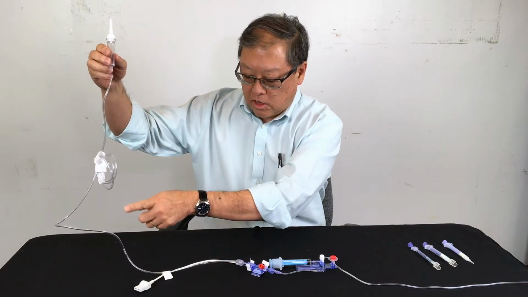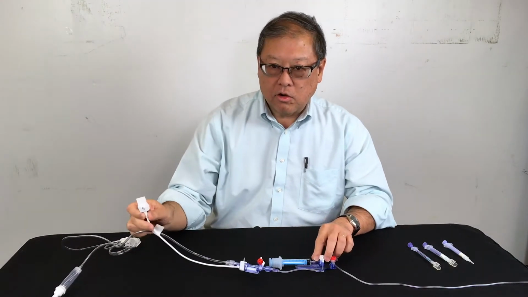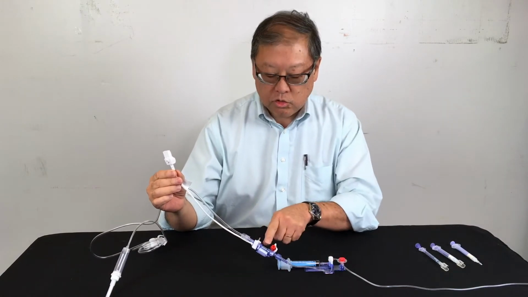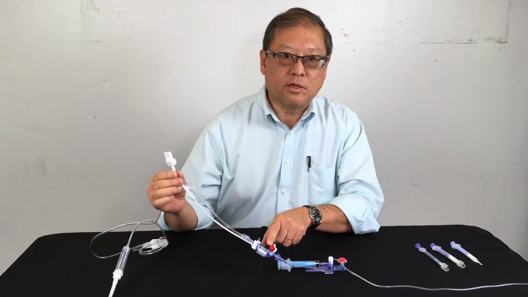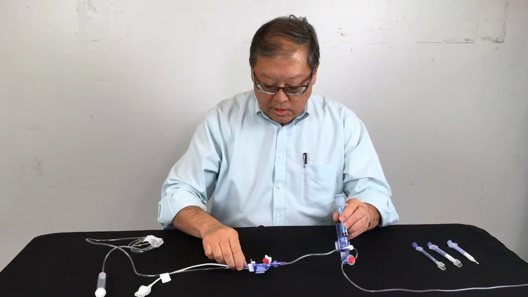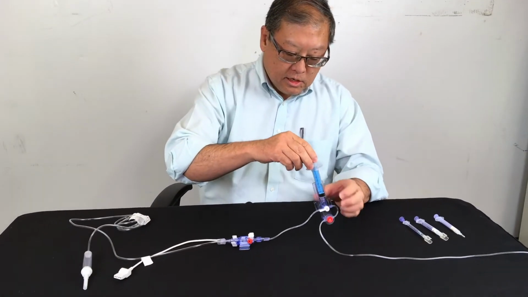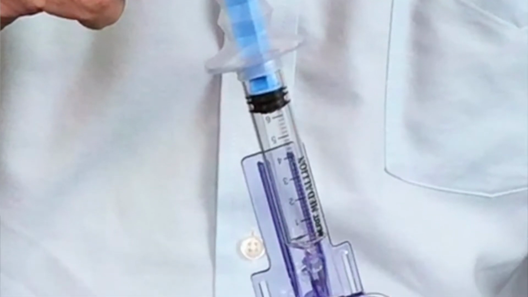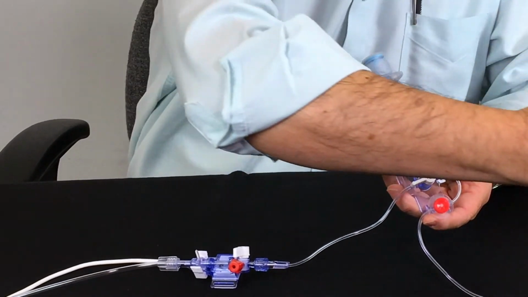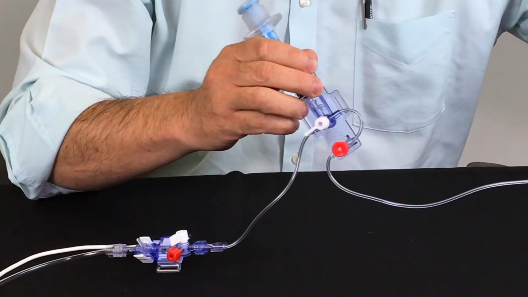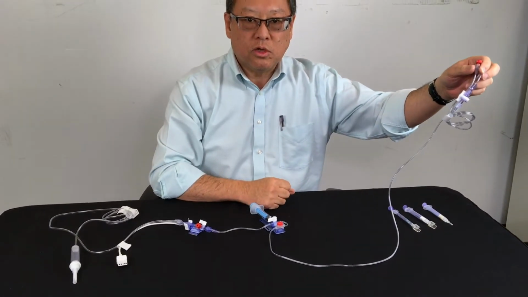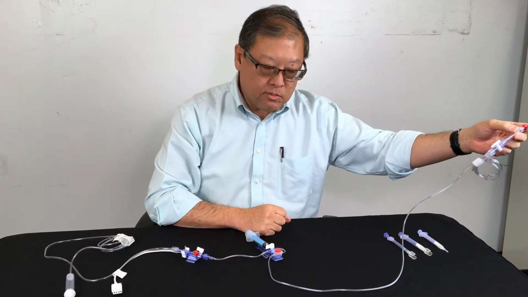IV fluid then runs down this line, and right here is a plug-in to the monitor that goes to a pressure transducer, which is used for hemodynamic monitoring. And then just down from the pressure transducer is the closed system syringe that is used to pull waste fluid, which is the fluid that's contained in this part of the line, and at the very end of this line is what connects to the actual catheter that goes to the patient.